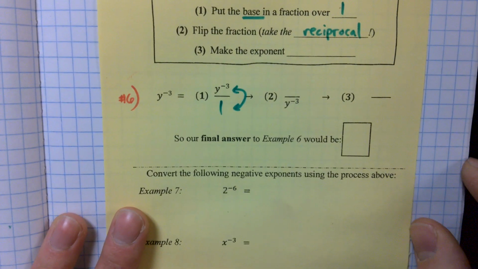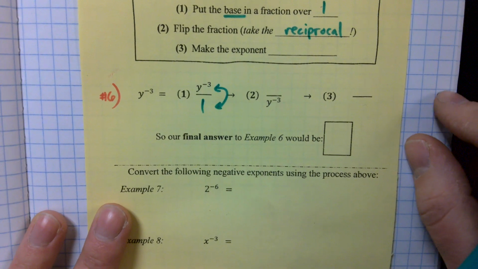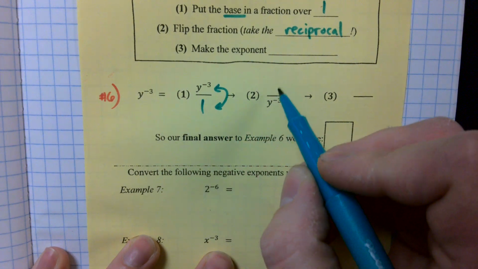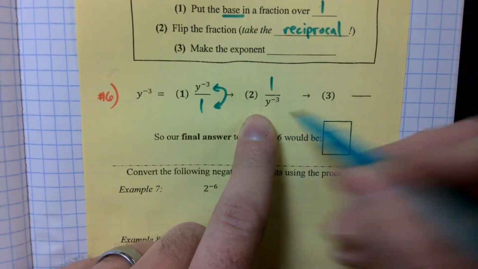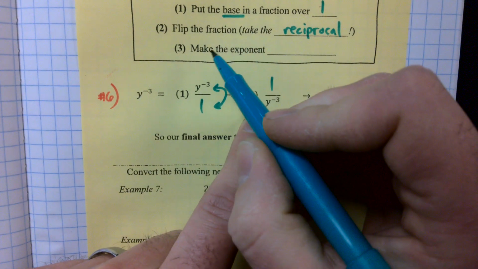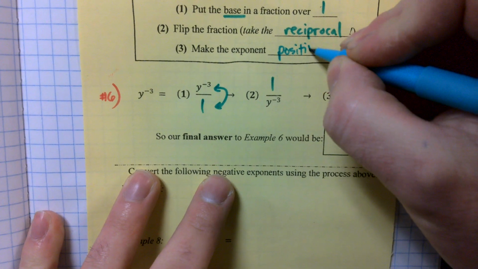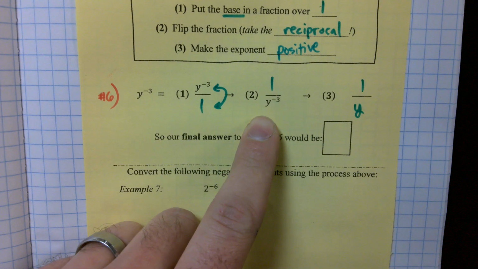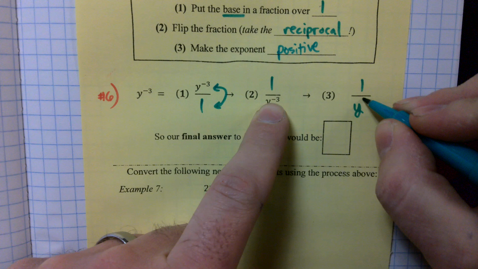Okay, but that word is kind of weird and it confuses people a lot, so I just like to say flip the fraction. You guys know what I mean when I say flip the fraction, right? Top goes to the bottom, bottom goes to the top, okay? So when I flip it around, what's going to now be in my numerator here? It's going to be a 1, and on the bottom I have my negative exponent, y to the power of negative 3. Okay? Once I flip that around, all I have to do is make the exponent positive. Right? So I still have that 1 on the top, still have that y on the bottom, but now my negative 3 is going to turn into a what? Positive 3. Just making it a positive.